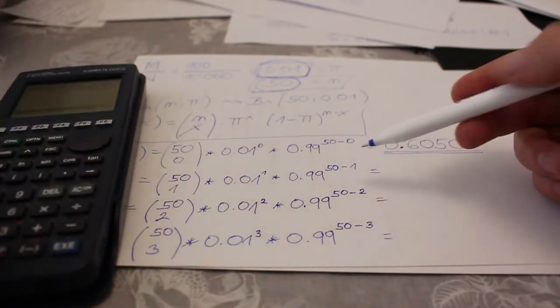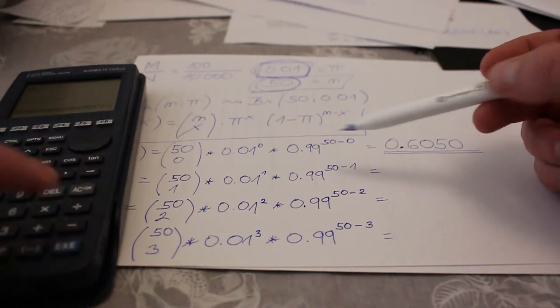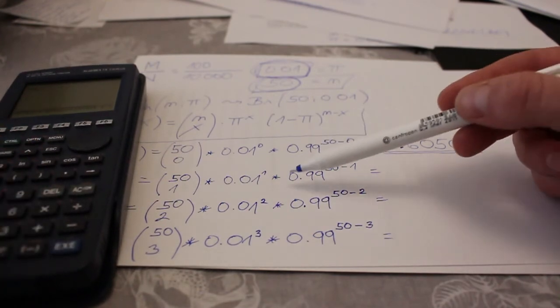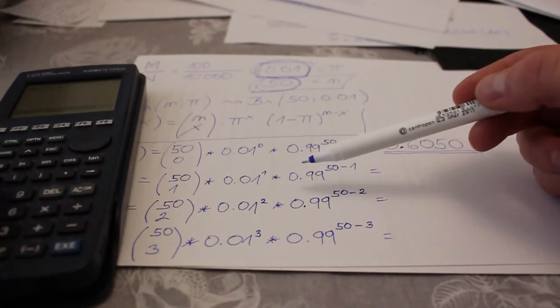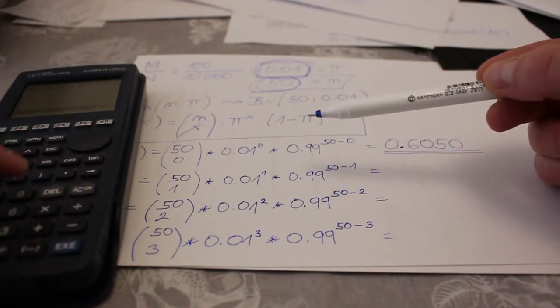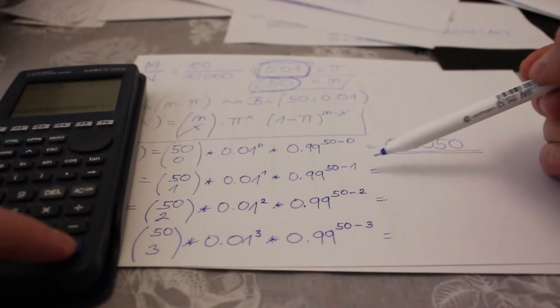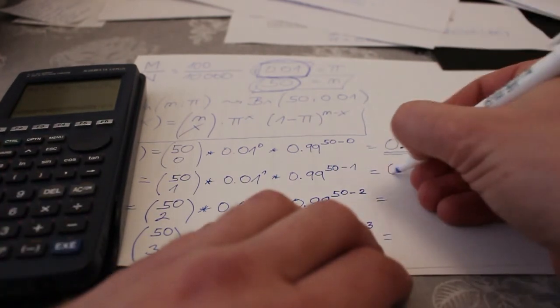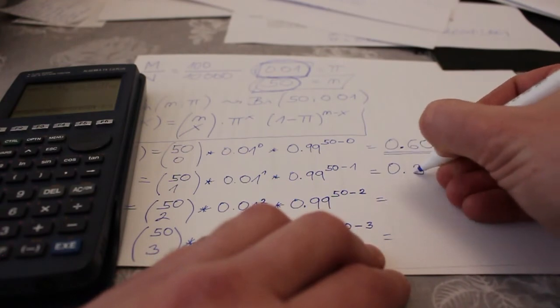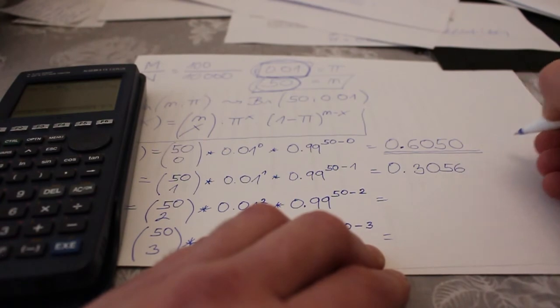Yes? We can continue. 50 combination number 1 times 0.01 powered by 1 times 0.99 powered by 49. Enter. 0.3056.